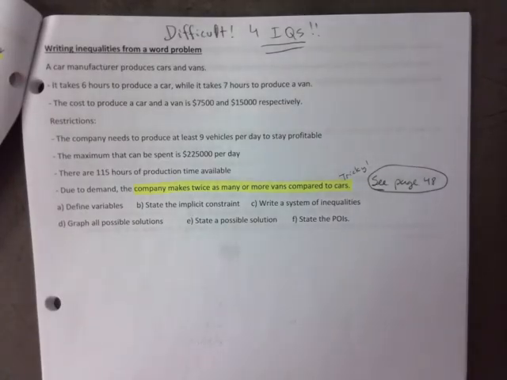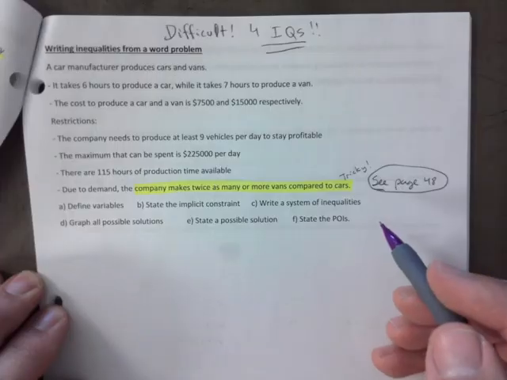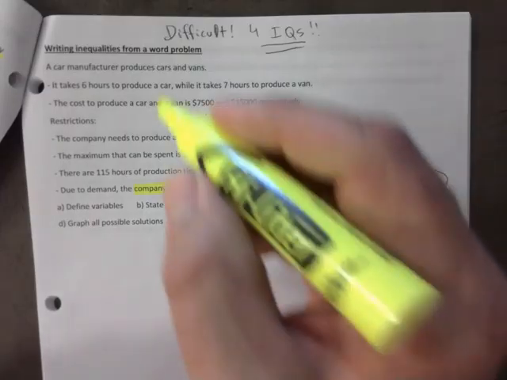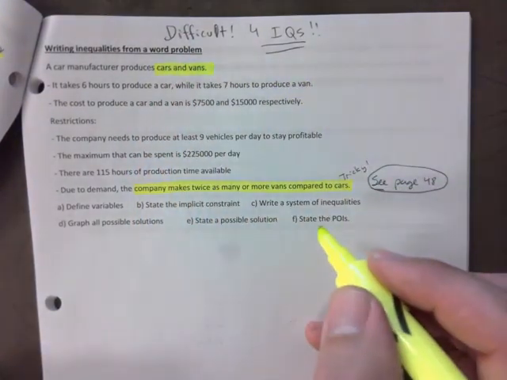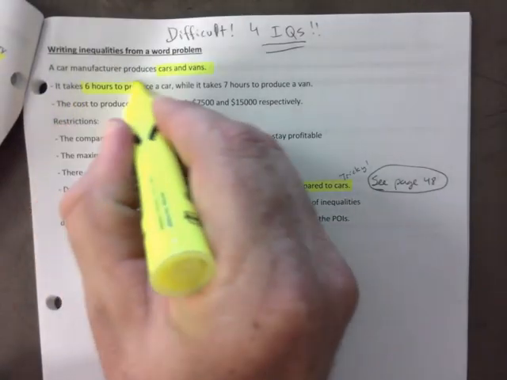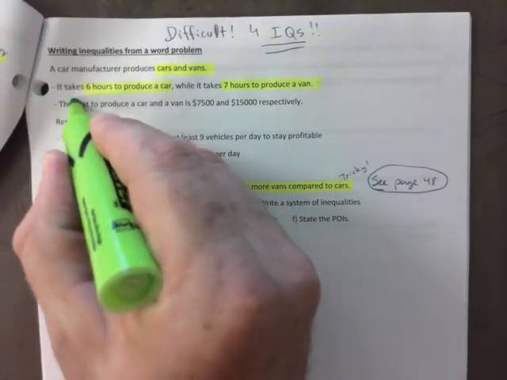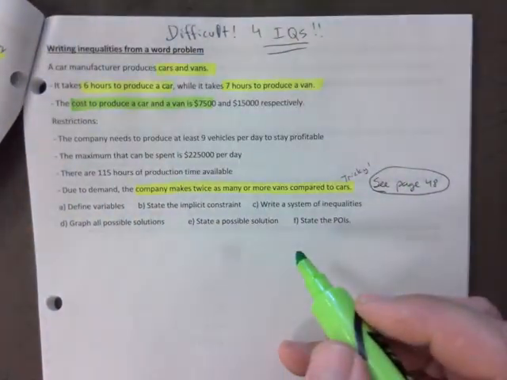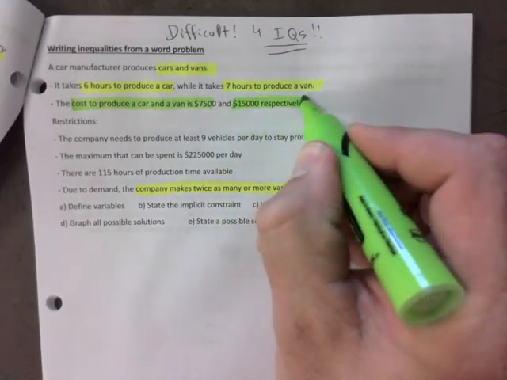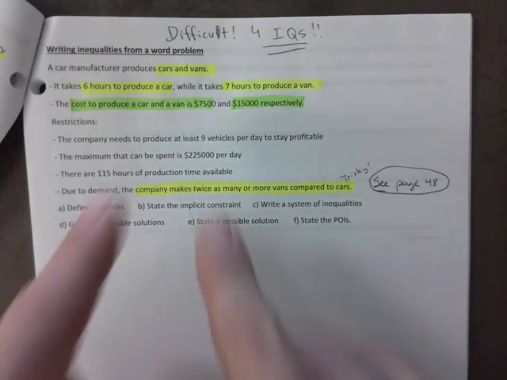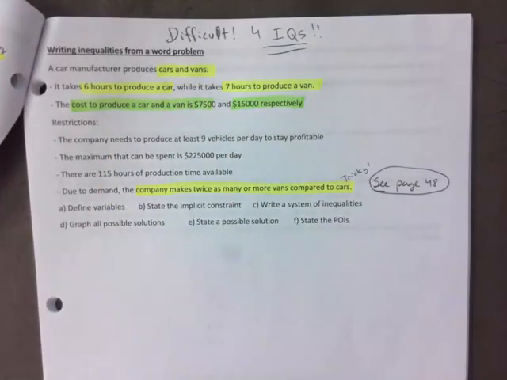Answer ready here. Okay, so for page 50, just make sure you write this down if you haven't done it. So we're making cars and vans, right? It takes 6 hours to produce a car, and it takes 7 hours to produce a van. That's just information. There's no inequality just yet, right? The cost, right? It costs $7,500 to produce a car and $15,000 to produce a van. Respectively means, right? We're sticking with this order.